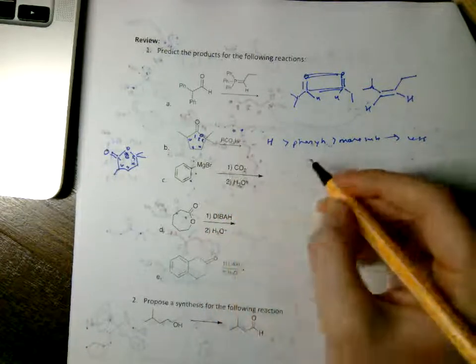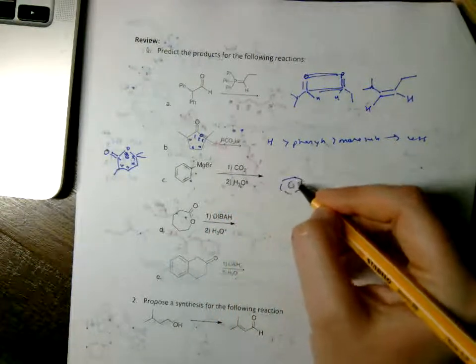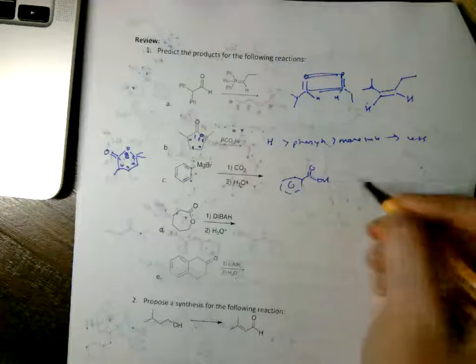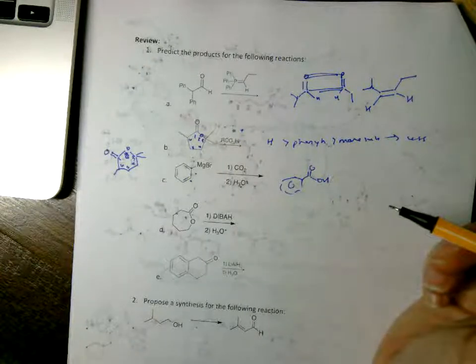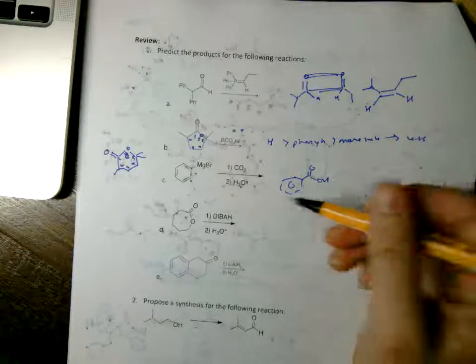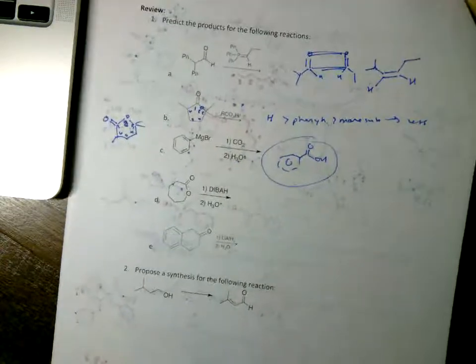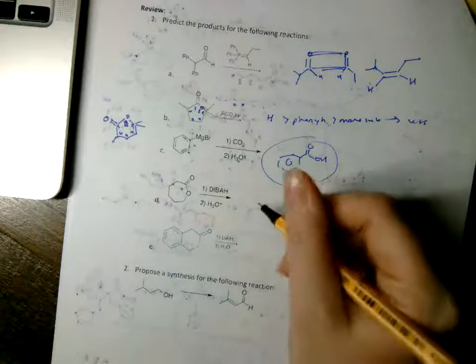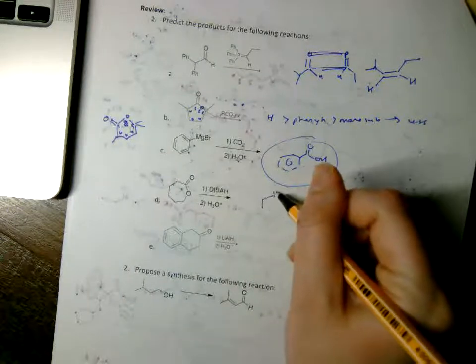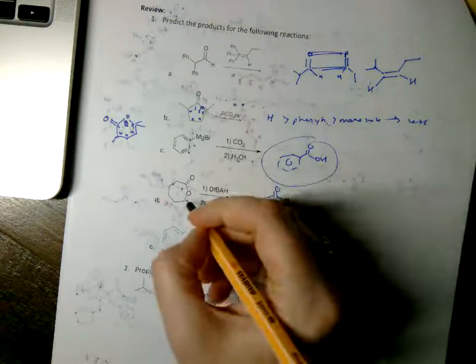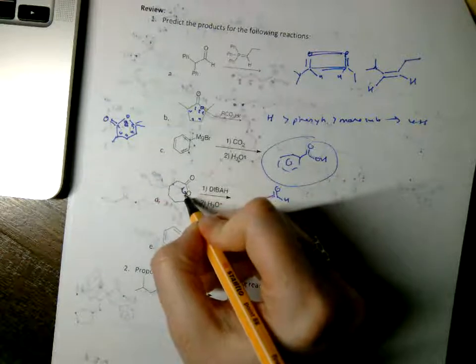This is a Grignard with CO2 that makes a carboxylic acid. You actually did that reaction in your lab where you did a Grignard and you poured it over dry ice and then you acidified it and it made a white precipitate. So there you go.